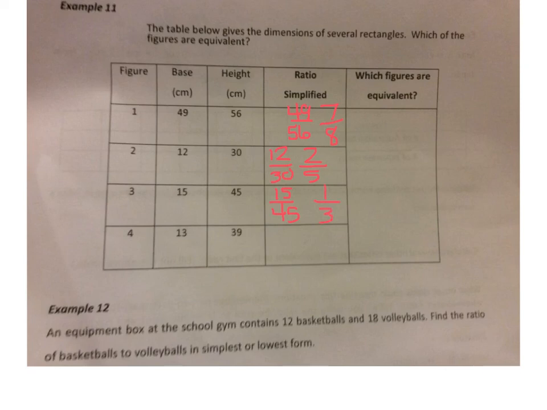And last, I have 13 compared to 39. And I could divide both top and bottom by 13 there. 13 goes into 13 once, and 13 goes into 39 3 times. So this part says what figures are equivalent. Well, you can see these two have to be, because they have the same ratio value when they are reduced.